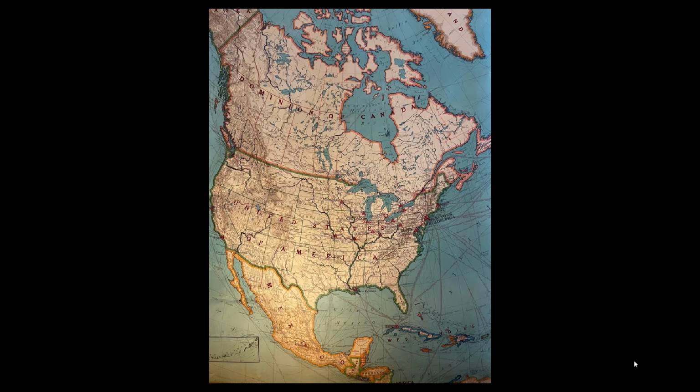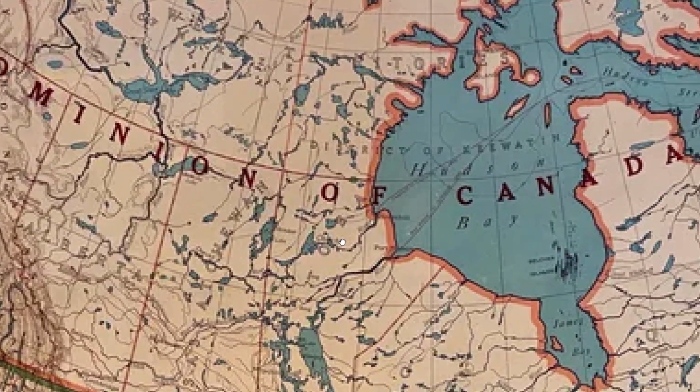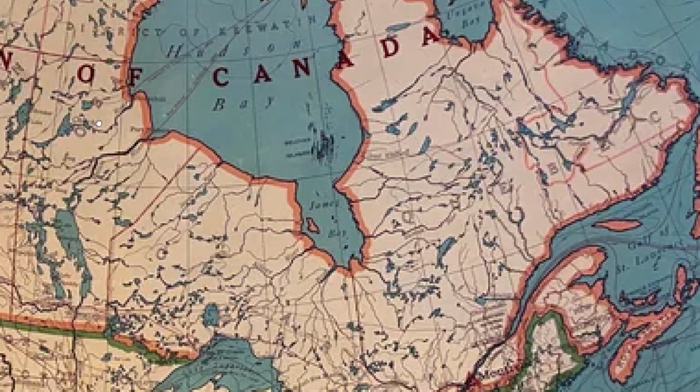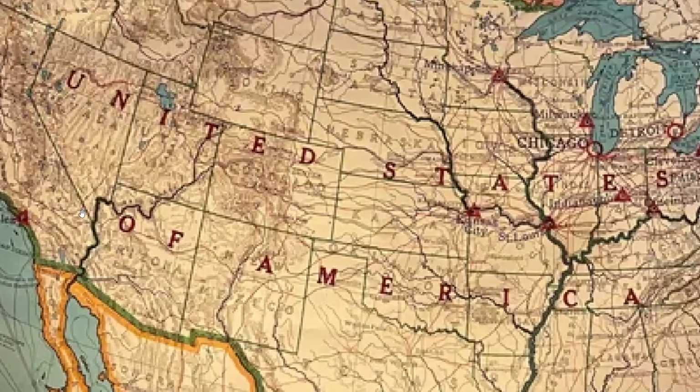We only have the North American continent to date this map. Dating maps, weird. We definitely have a Dominion of Canada up here, so they're still technically British, but we have all the outlines of the states.